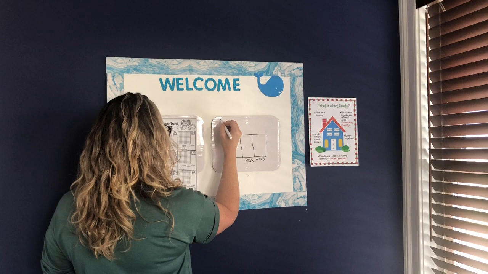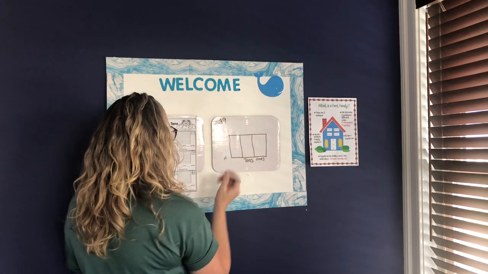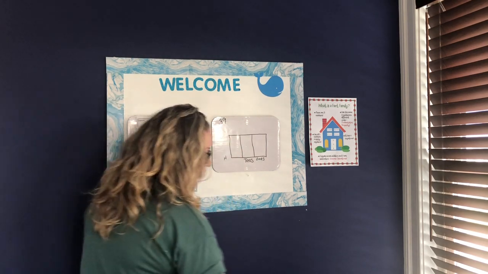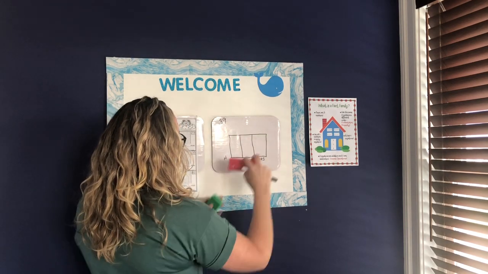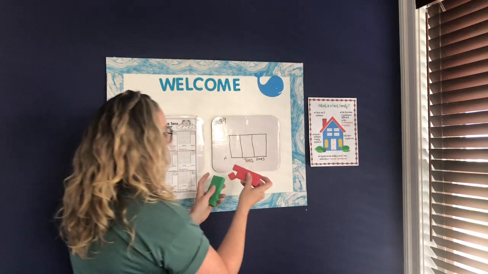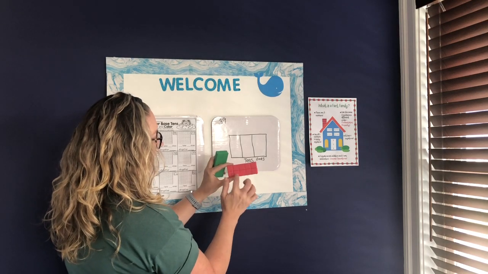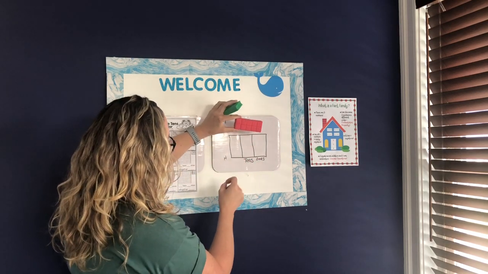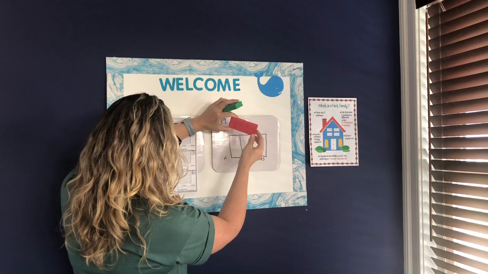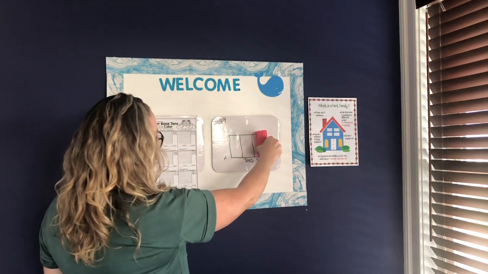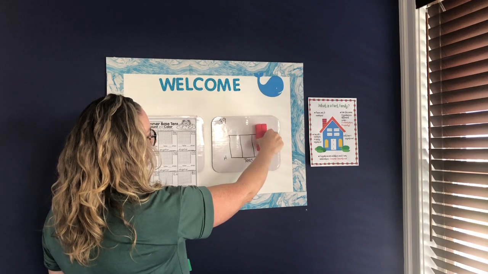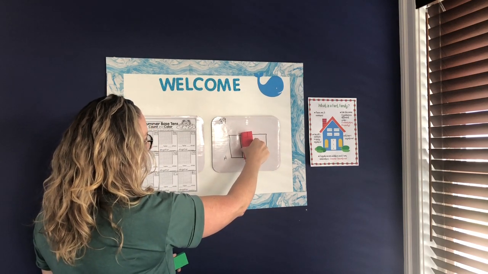Let's take a look at the number 39. Like you saw, if you build up your ones first, here, instead of being on top of each other, I have a group of 10 that is side by side. So once we put 10 ones in this house, we know we have to move over to the tens.